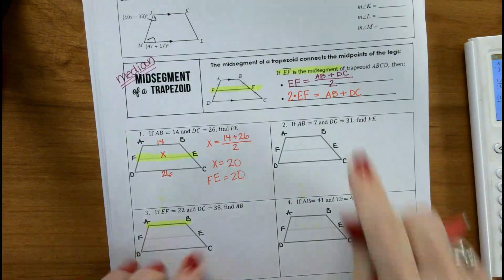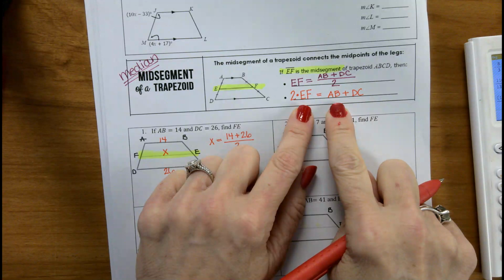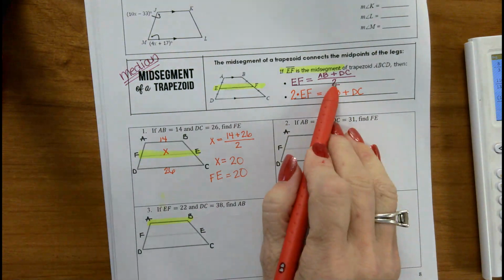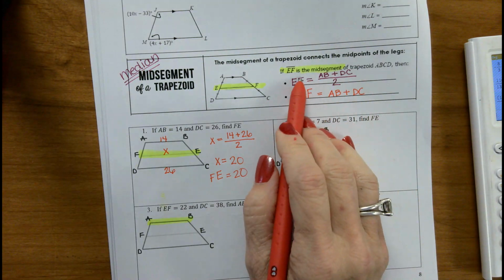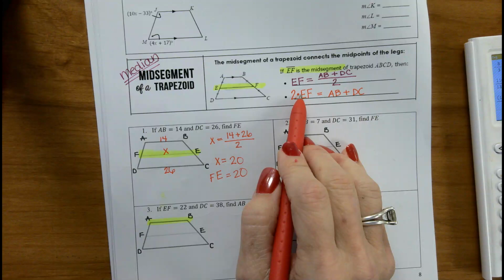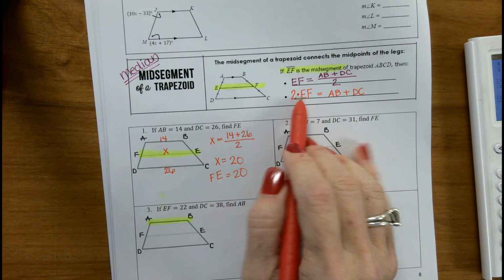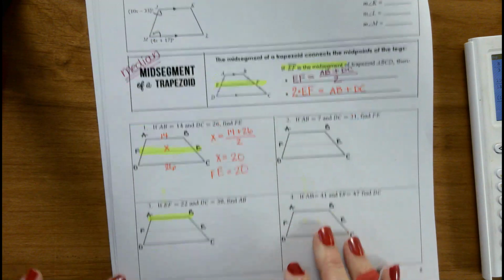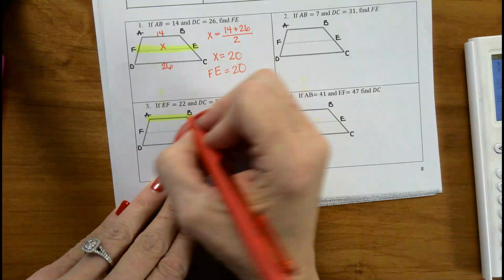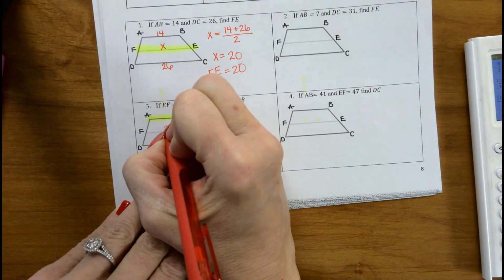Okay, now this one right here, and I think I saw a few of you are kind of like, I don't know what you mean by that. If I take this 2 and I multiply this side by 2 and this side by 2, I'm going to get this, and then that 2 under here is going to go away. So it says that EF is 22.